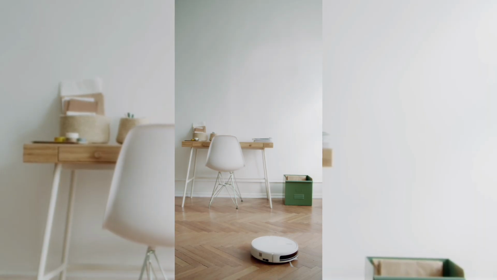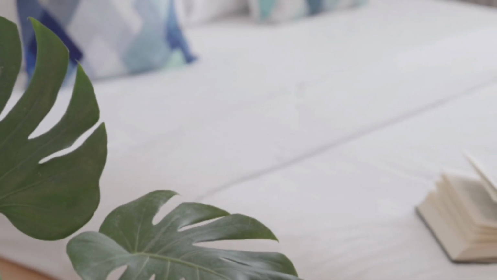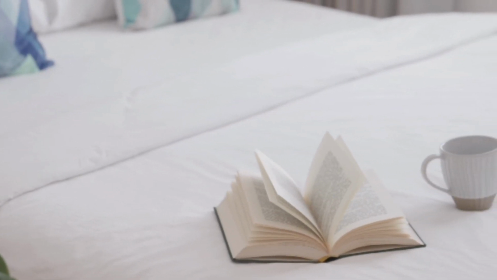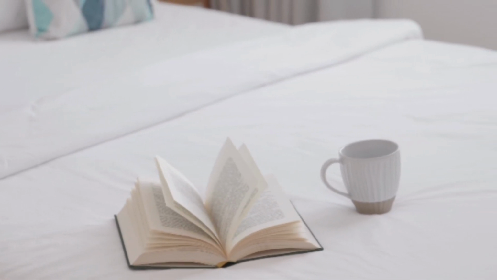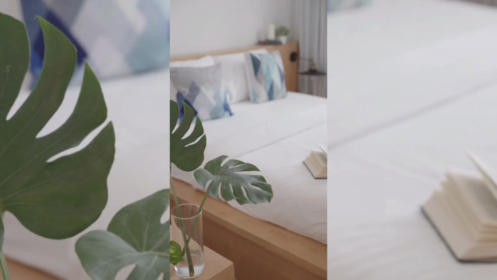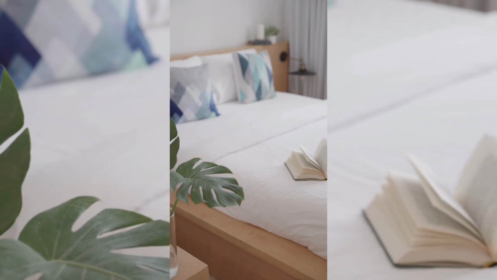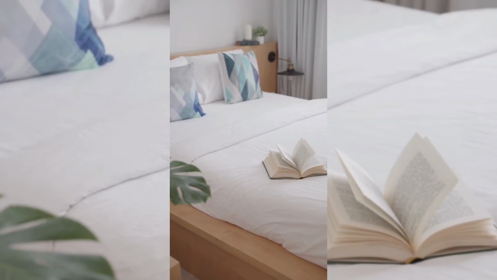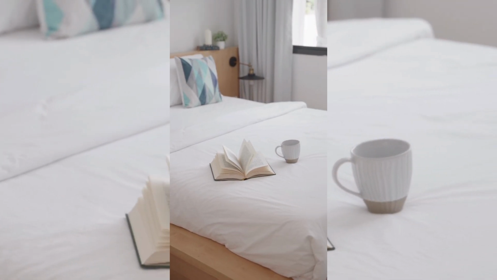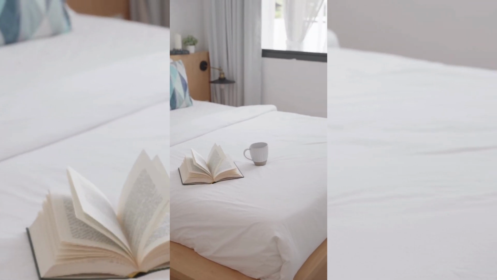Part 6, Bed area. On the opposite side, there is a bed. The bed is placed near the wall. It has a clean bedsheet and pillows. I rest after a long day. A good bed helps me sleep peacefully.